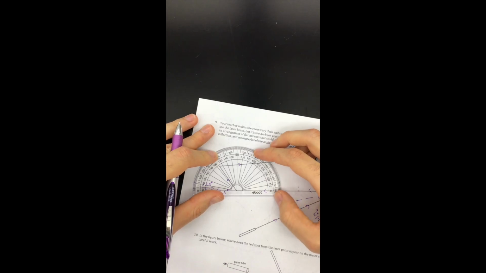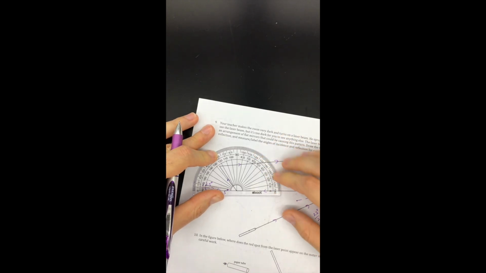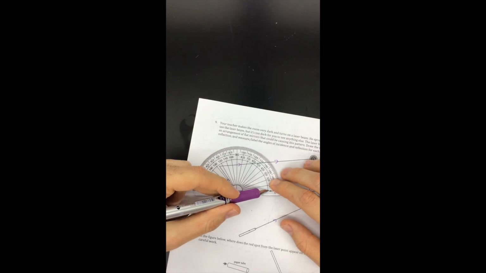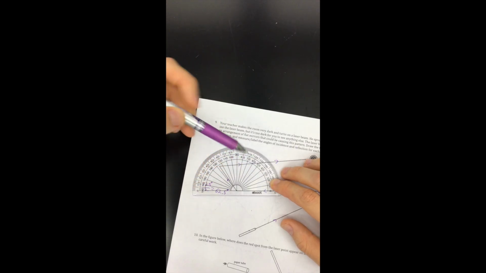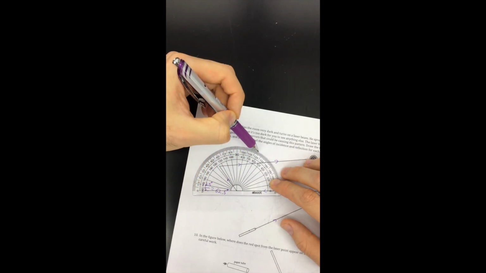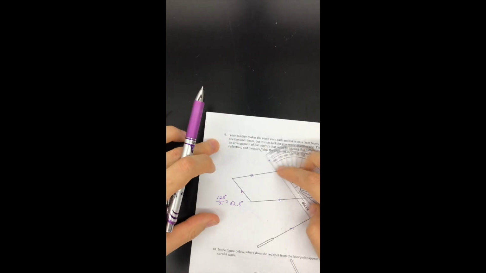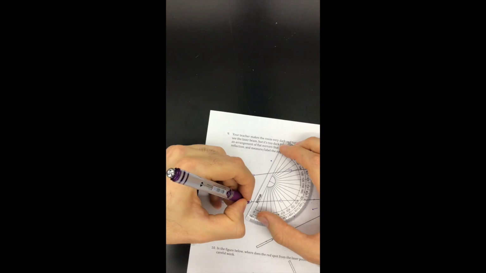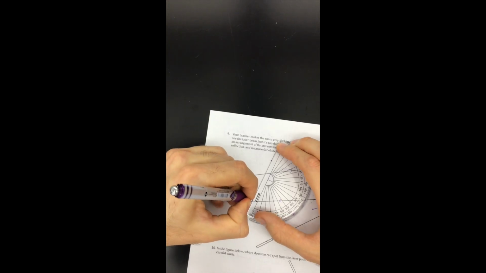So I'm going to line up here. Here's my 0. I'm shooting for 62.5, so there's 50. Here's 60. 1, 2. 62.5 would be in between 62 and 63. So we're going to go there. Use that to draw our normal line.